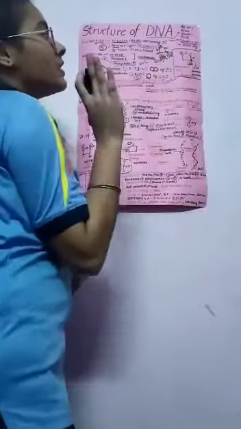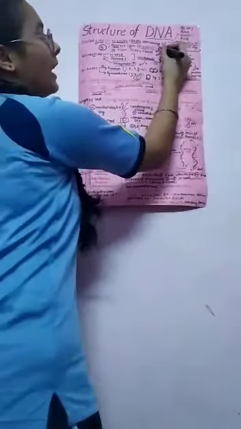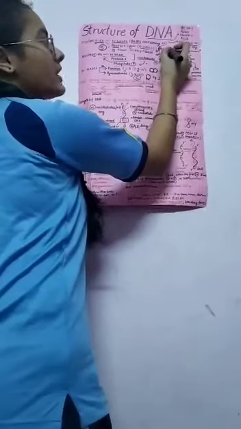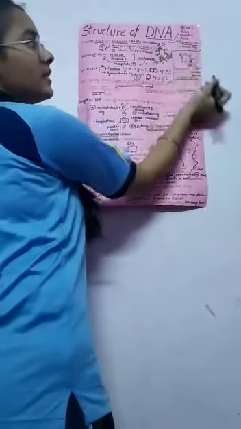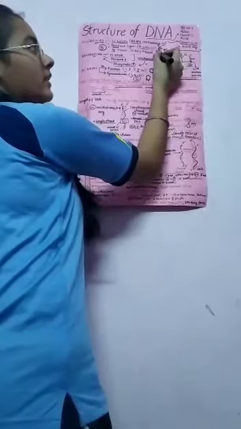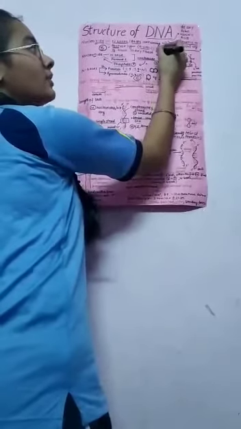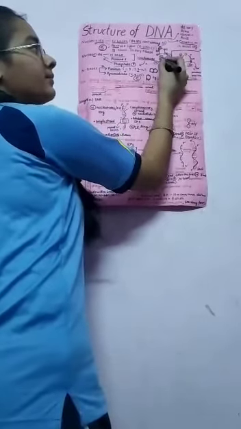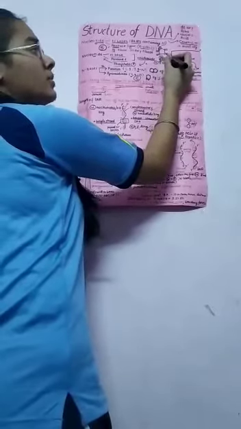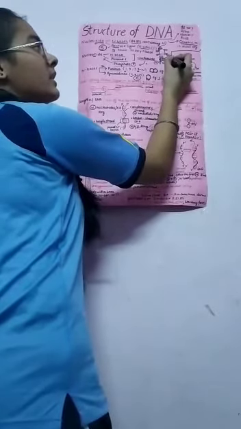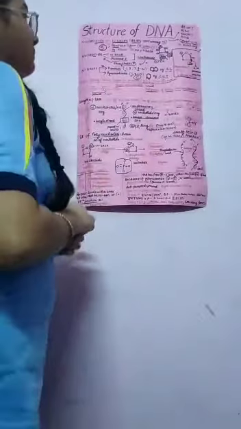This is basically the structure of pentose sugar, which is a typical pentagon, and it has the carbon arrangement in such a manner. Here the first carbon is present, the second is here, third is here, fourth is here and fifth carbon is present here. And this particular position is occupied by a single oxygen atom.